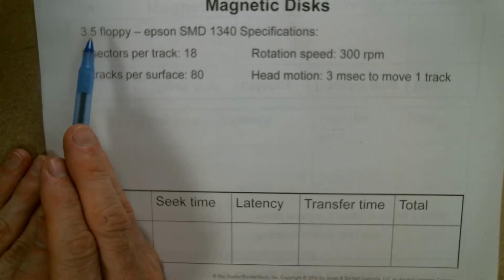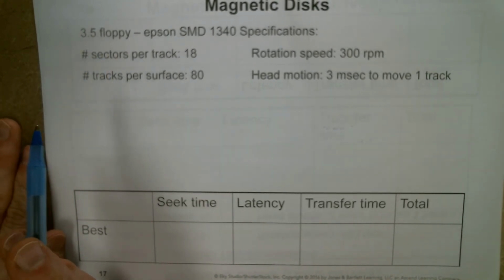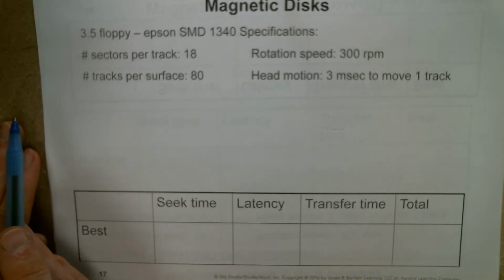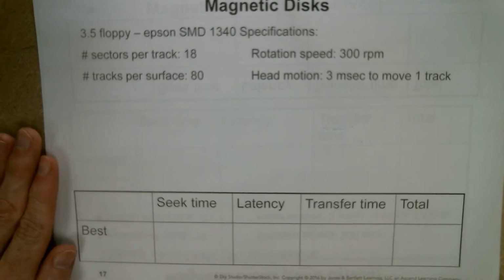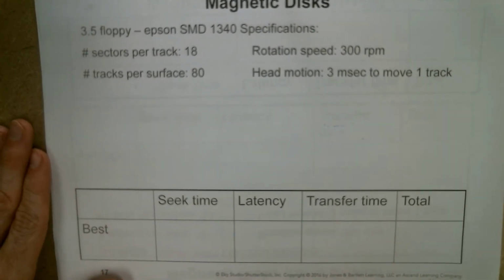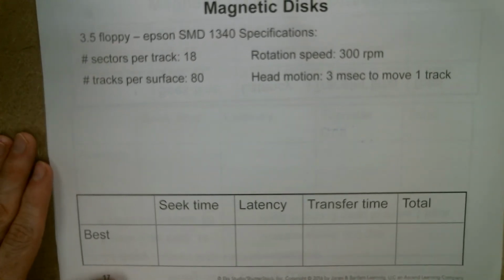All right, this right here is a 3.5 floppy disk, which don't really even exist anymore, but they're small and they work well for our first example here. All right, but again, make sure you're paying attention because this is one of the skills that you're going to have to be able to do in this unit on your homework on an eventual test.